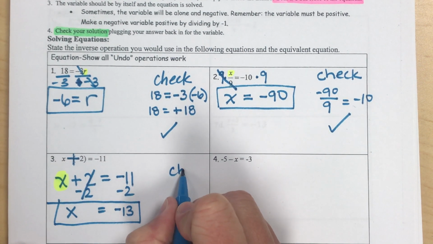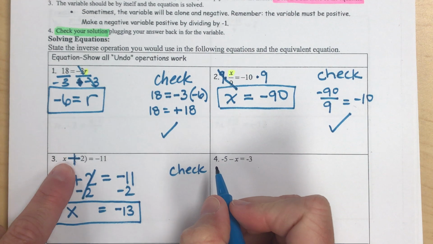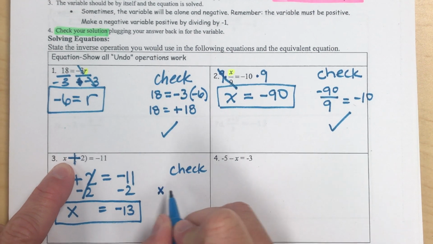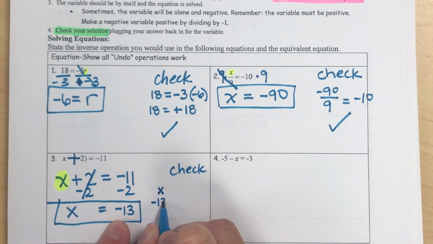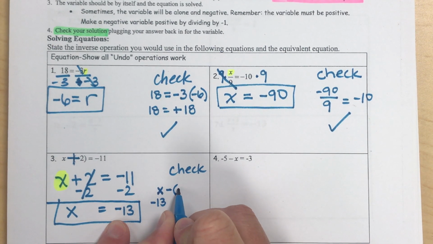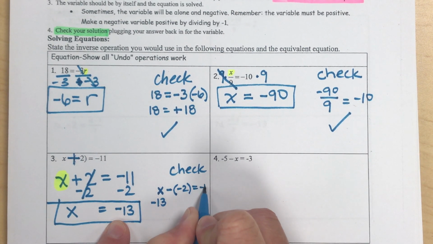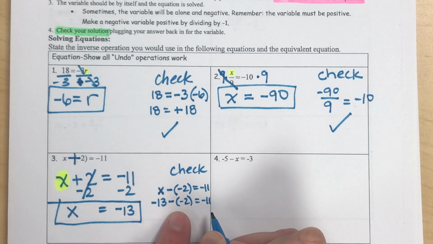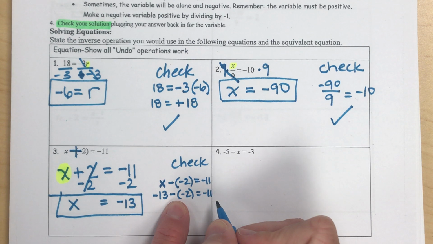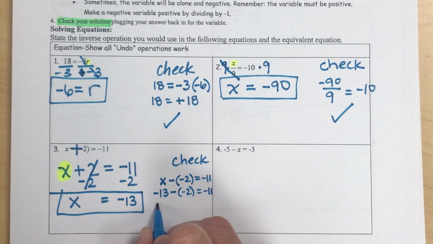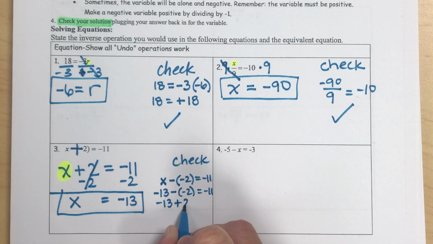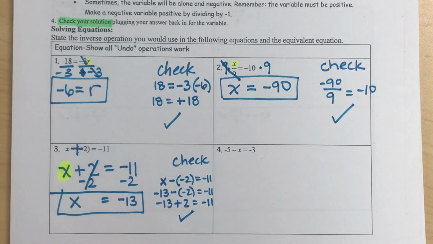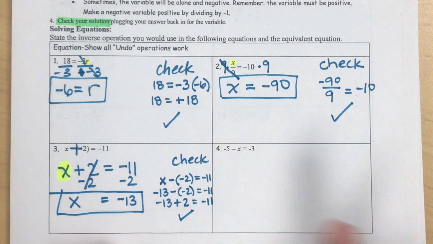Now what I'm going to do is check my work. My original was minus a negative. Is x, which is now negative 13, minus a negative 2 equal to negative 11? Okay, let's check. Subtracting a negative is really the same thing as addition. Is negative 13 plus 2 equal to negative 11? Yes, it is.